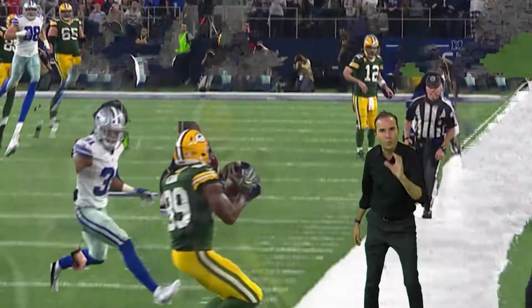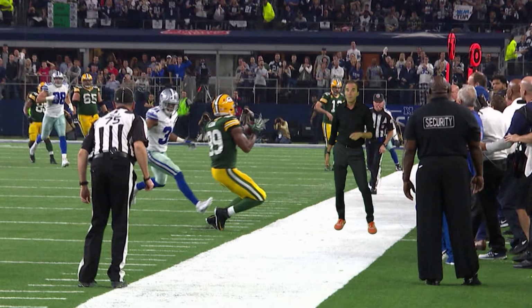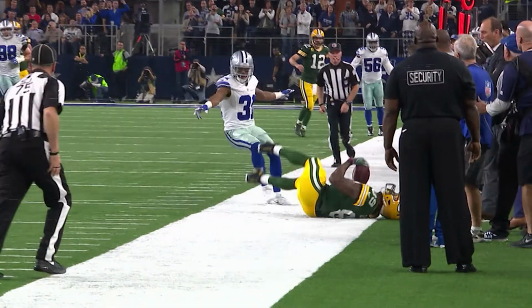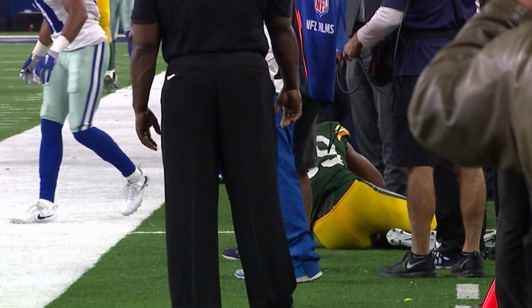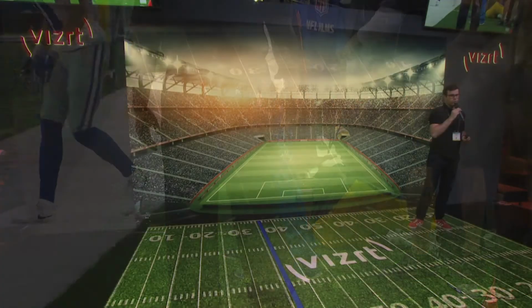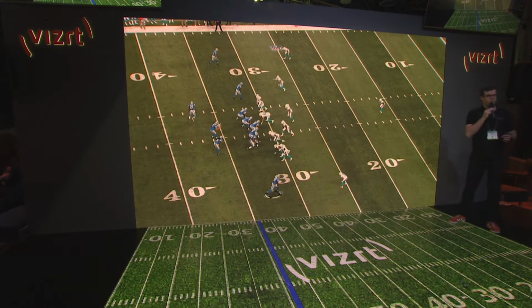So you'll see we'll move down to a second angle, and Chris is actually standing next to the analyst and breaking down this play, again using just a green screen and playing out this video. And while that's all well and good for pre and post production, what happens when you want to break this down live? Looking at the big screen, that's where Viz Arena comes in.